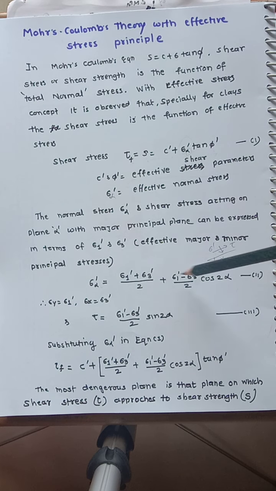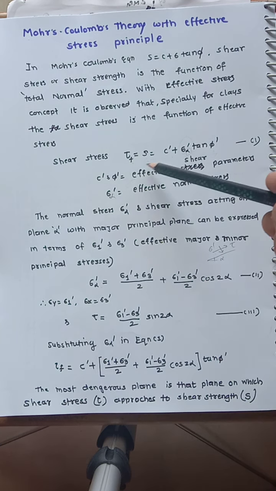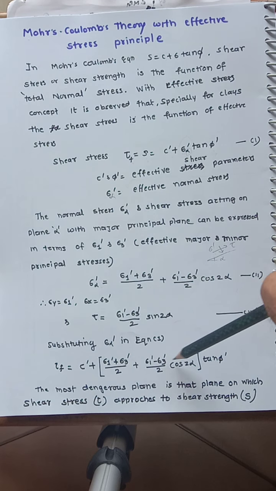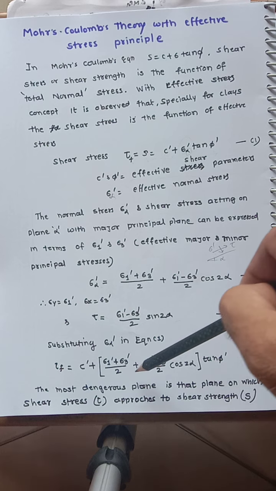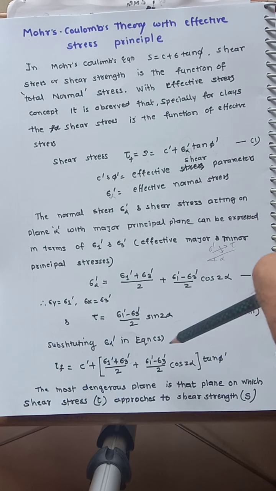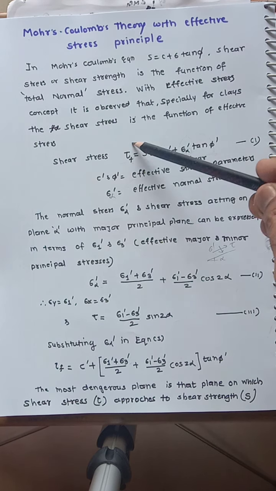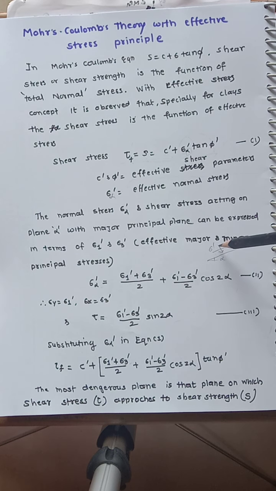So these two terms are multiplied by tan phi dash, so you can see here c dash as it is, tau f is written as tan phi, then you multiply tan phi here, tan phi here. This is the strength equation, and these are the two external stresses which are responsible for the failure.